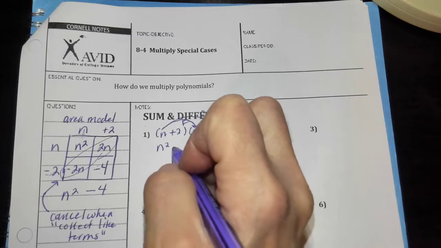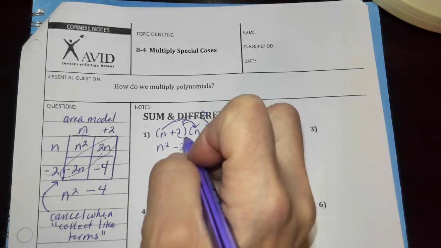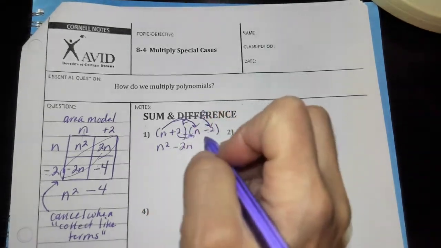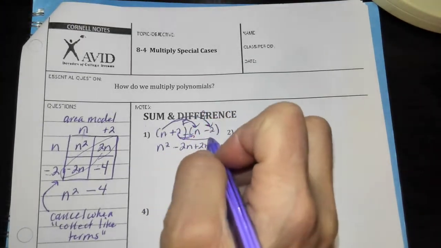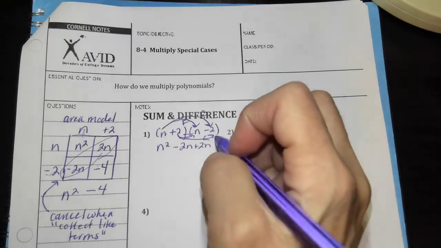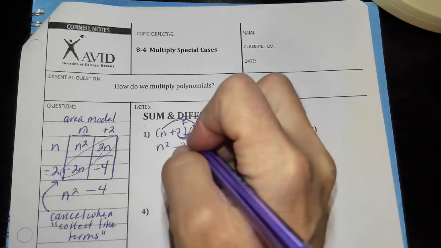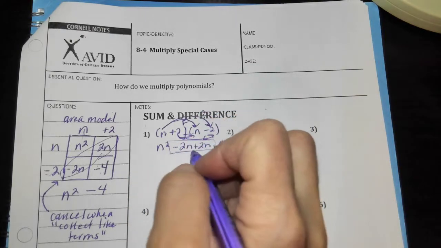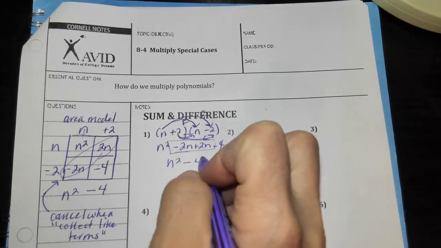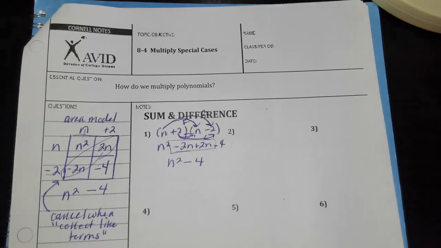N times negative 2 is a minus 2n. Then we take the inside, which is a positive 2 times an n, so plus 2n. And then we take last times last, which is the L part of FOIL. And that's going to be a positive 2 times a negative 2. Again, collecting like terms, those go away. And we get an n squared minus 4.